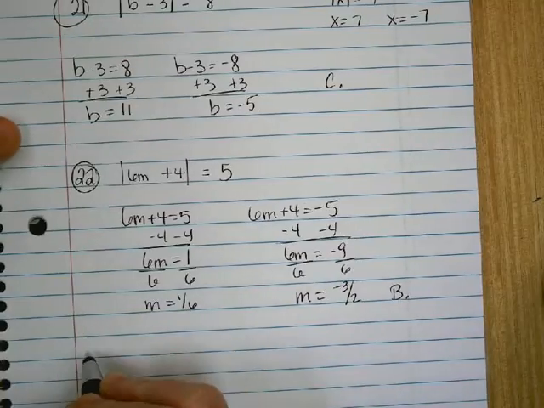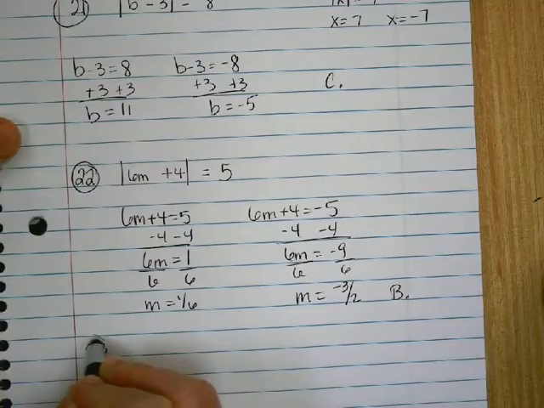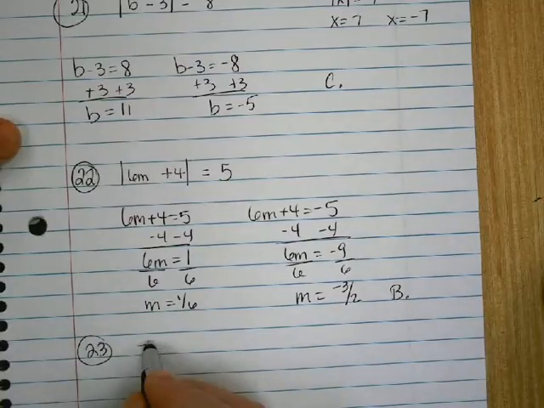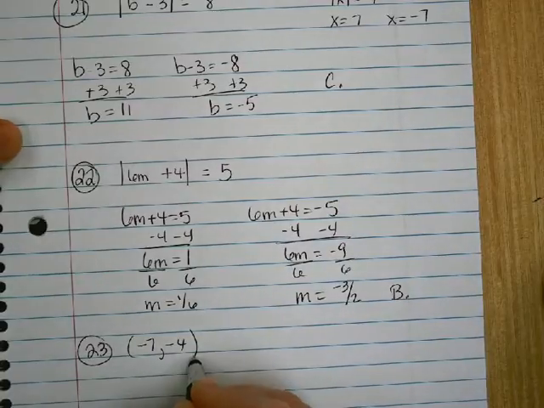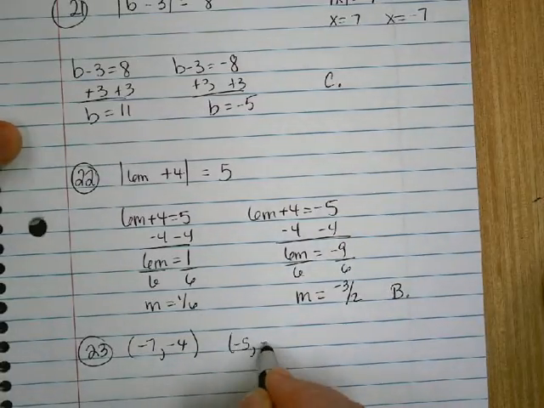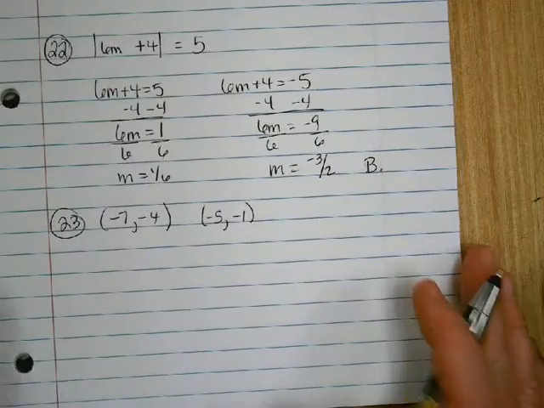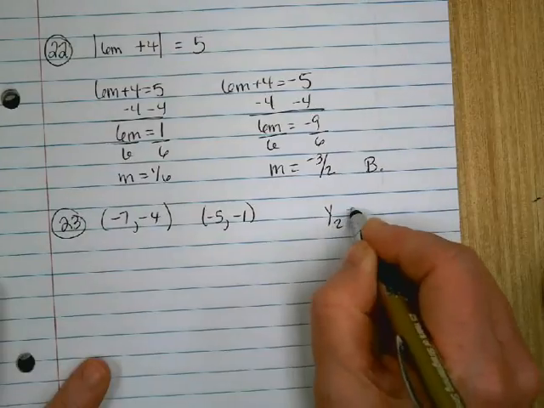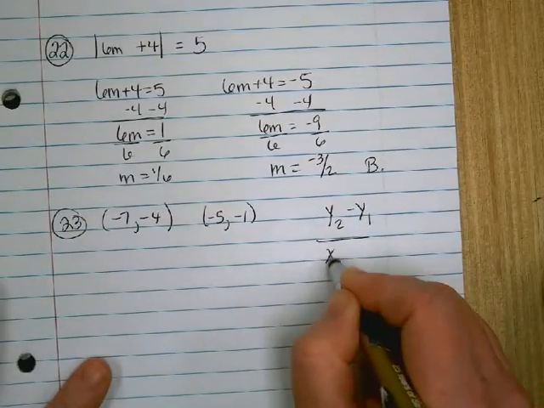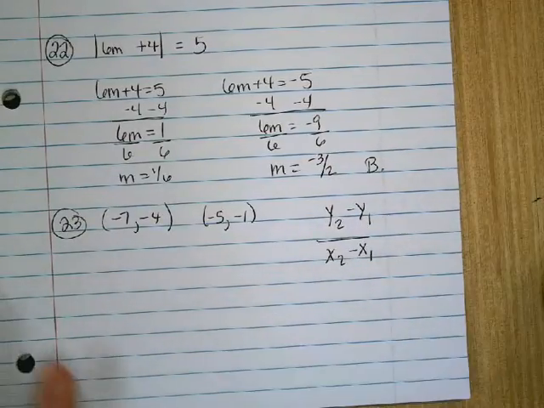23. Negative 7, negative 4, and then negative 5, negative 1. And you need to find the slope. The formula for slope is y sub 2 minus y sub 1 over x sub 2 minus x sub 1. Label your points.